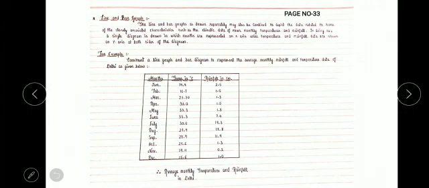Line and bar graph means we have already learnt how to plot the bar graph and how to plot the line graph. So whenever these two variables, that means line graph and bar graph, are drawn within the same frame, then it will be known as line and bar graph. So here is an example: months, temperature in degrees Celsius and rainfall. So two variables are here.